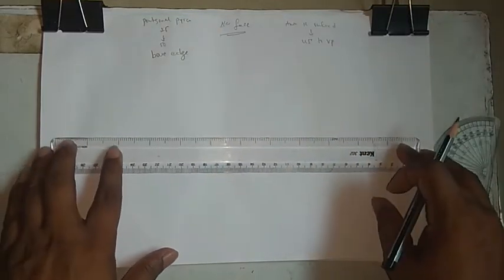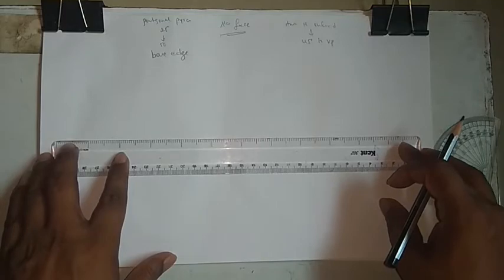Okay, so now to start with that one, take a XY line. Okay, say this is VP and a HP.